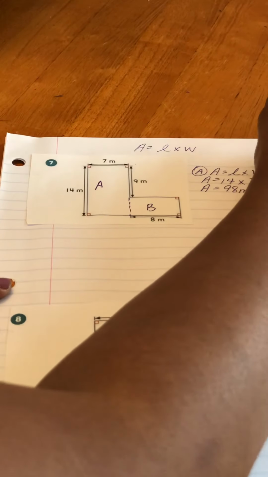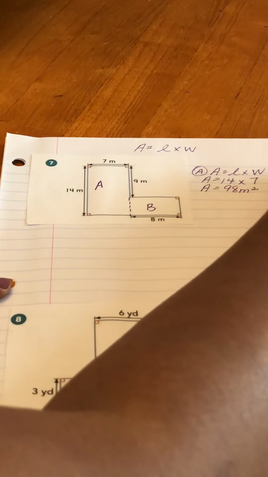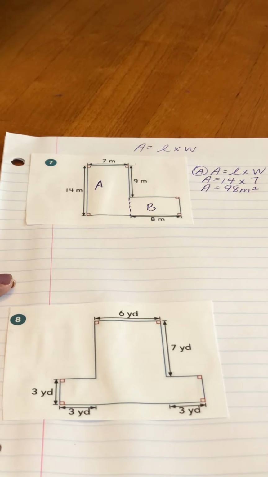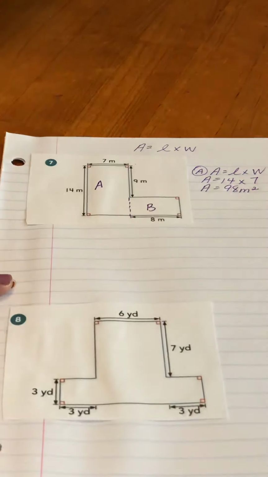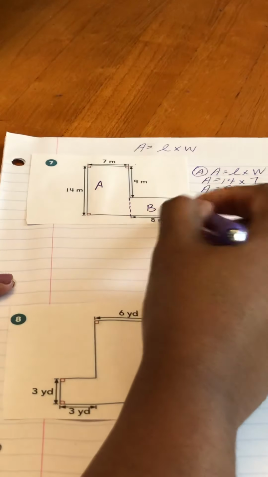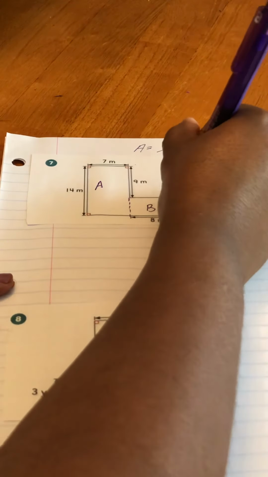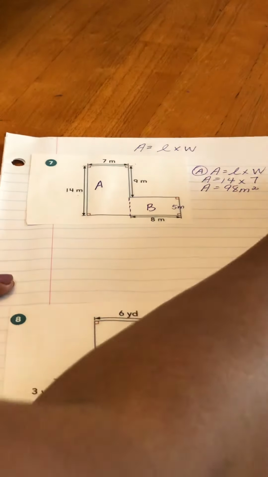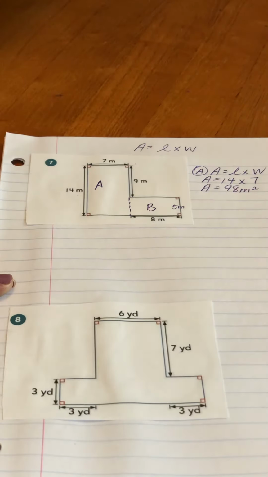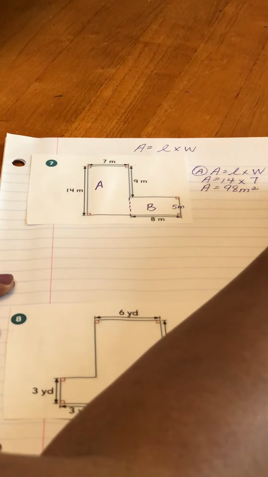All right, let's go ahead and do B. All right, I'll write the formula. A equals length times width. Yes, I'm writing the formula every time, and so will you. Okay, what is the length on B? 8. 8 meters. Good. And what's the width? This one isn't labeled, but we can figure it out. 5 meters. How do you get that? Because 14 minus 9 equals 5. You got it. So what's the area on B? The area is 40. 40 square meters.